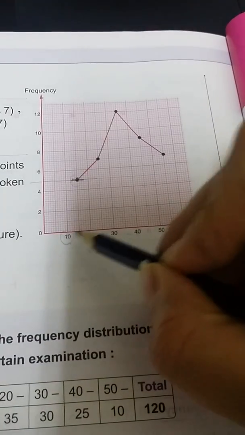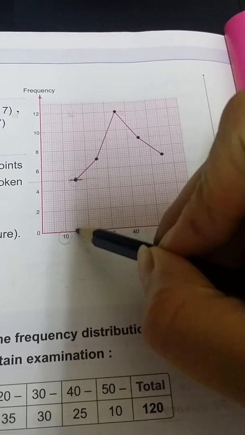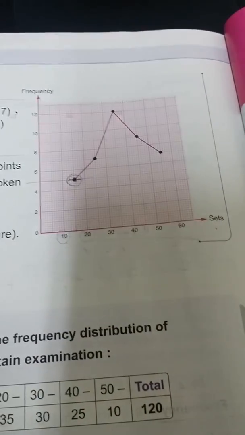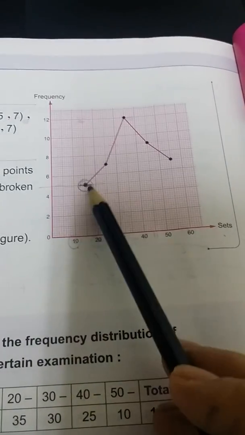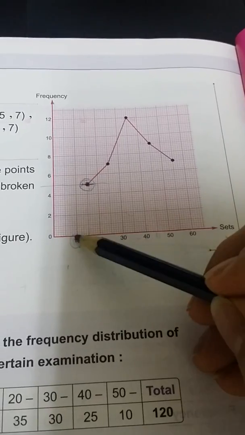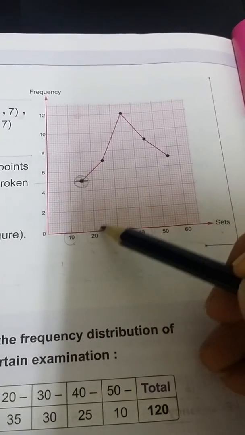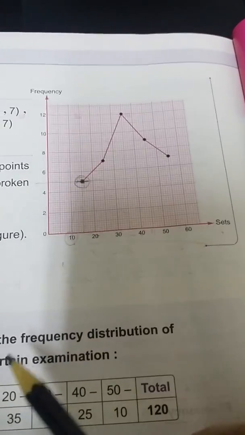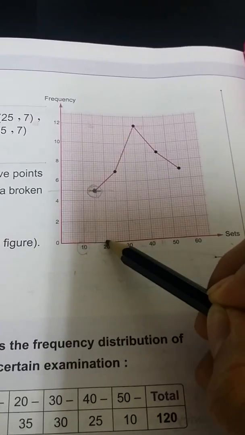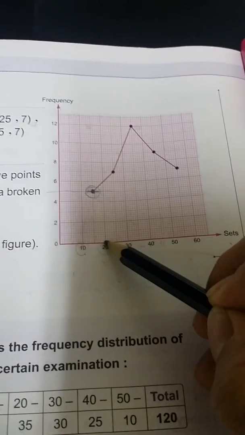In the middle between 10 and 20, I will draw the first point that represents set 10. So set 10, we will draw in the middle between set 10 and the next to it, set 20. What about set 20? Set 20 here is what? It is 7 on our table.